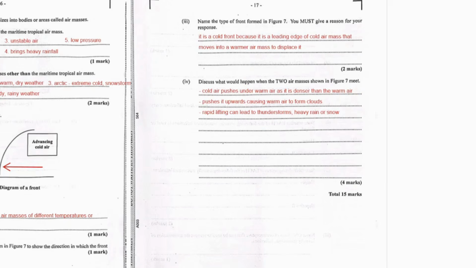This is basically the explanation that I had at the bottom. What is going to happen? The cold air is much denser than the warm air. The cold air is going to push against the warm air and push under the warm air as it is denser. What is going to happen to that warm air? It is going to be pushed upwards, and that is going to cause the warm air to form clouds. As it rises, you have that process of condensation that will occur.